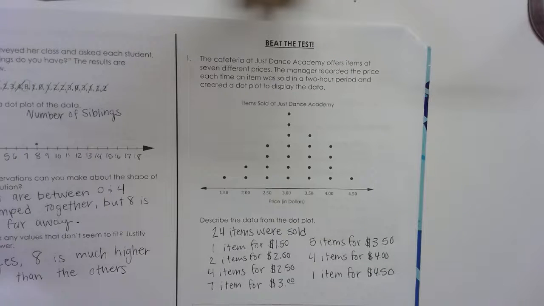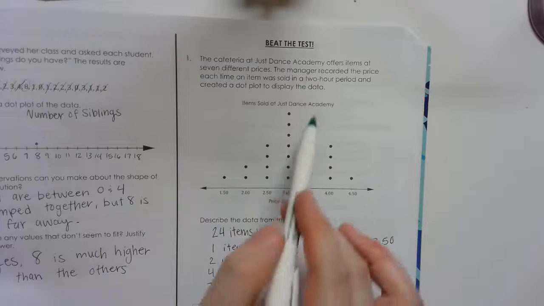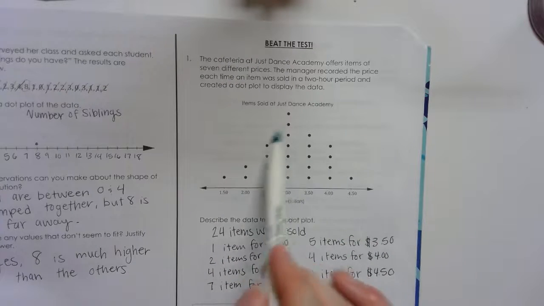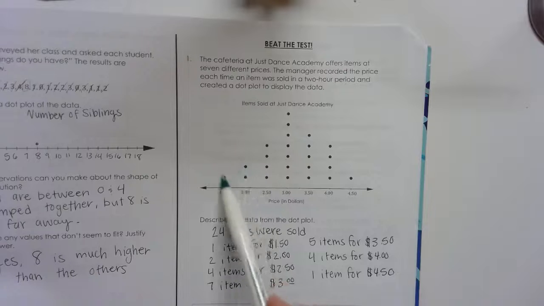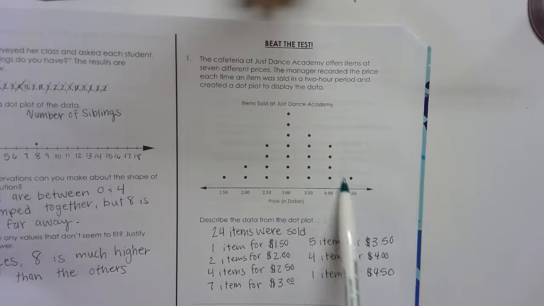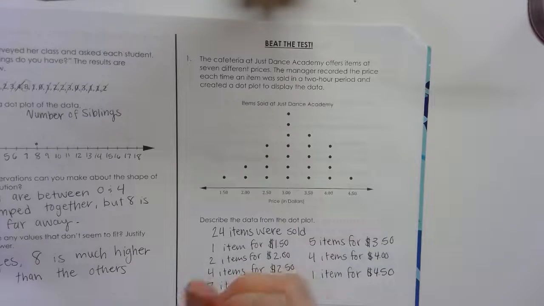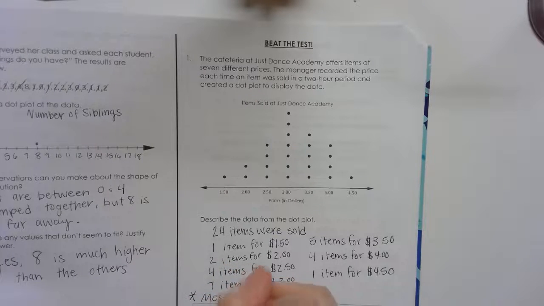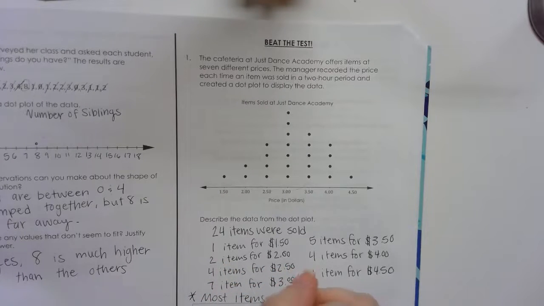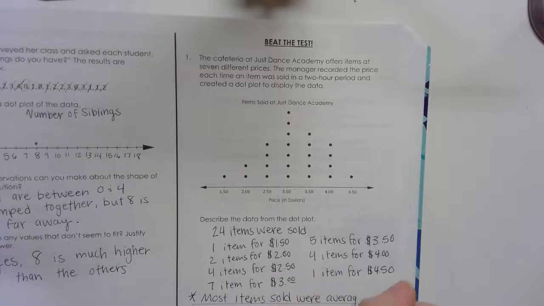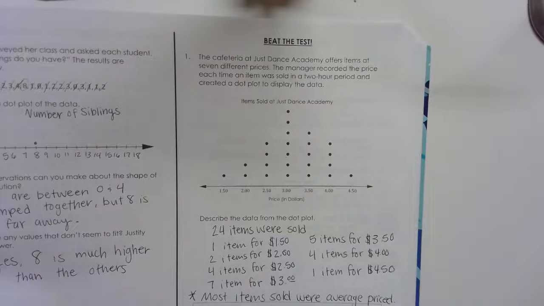Now you could also kind of generalize here that most of the items sold were in that average price range. Very few cheap items were sold and few expensive items were sold, but the most items sold were averaged price. Okay, so now you're going to look below this video and you're going to complete the 5 practice questions. Then you're going to move on to topic 2, which is histograms.